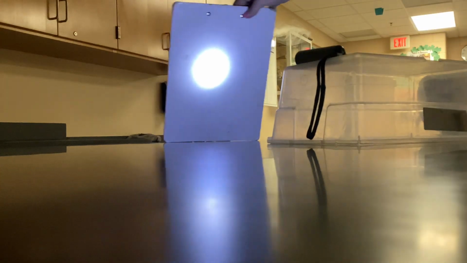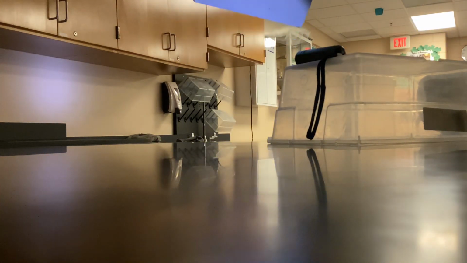For number 6, we're replacing our globe with a clipboard, and I'm just going to change the angle of it a little bit so you can see the clipboard a little bit better. Come this way a little. Okay, so again, we have our sunlight and our clipboard. I want that to be at our same distance, our 30 centimeters.